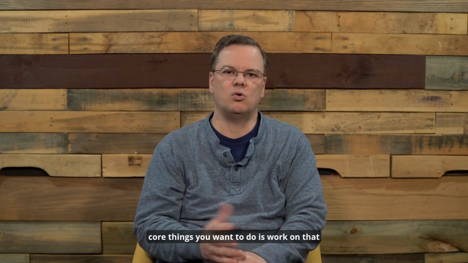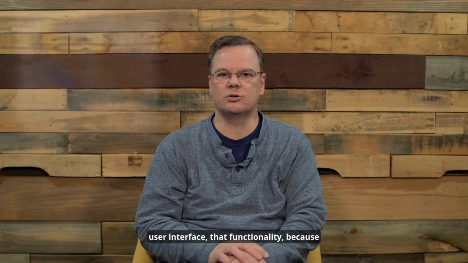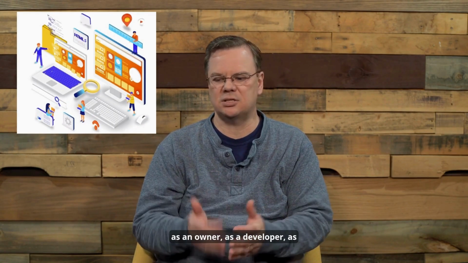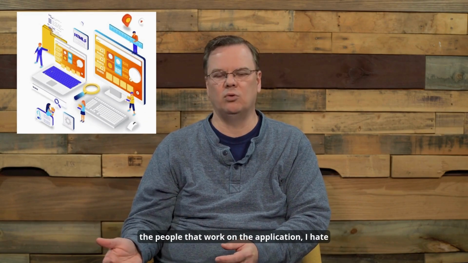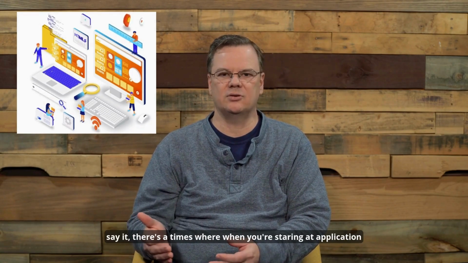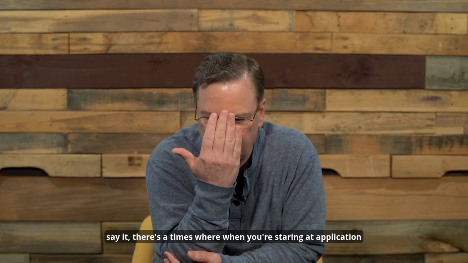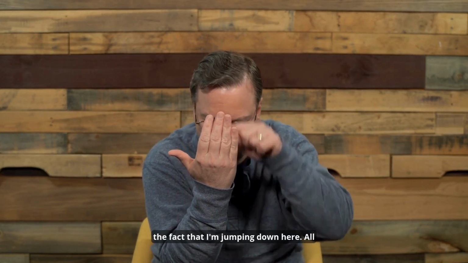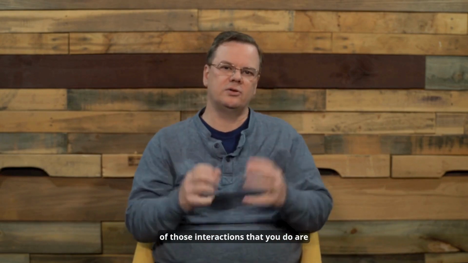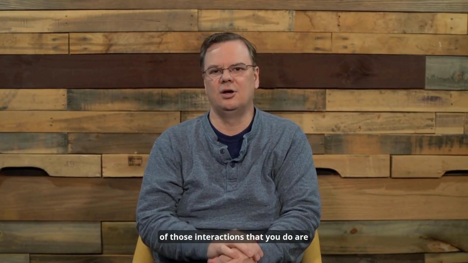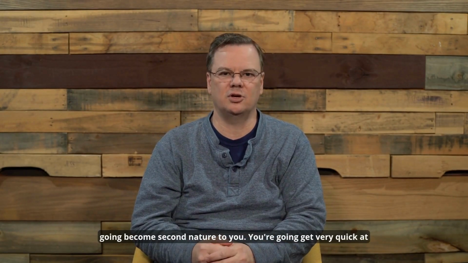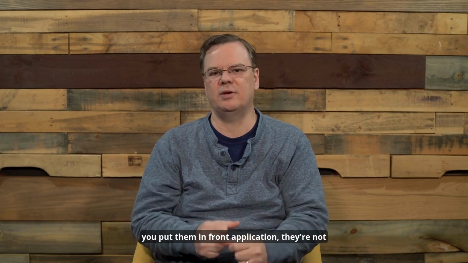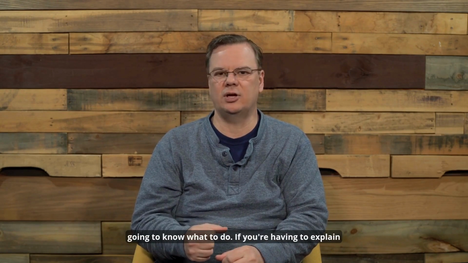But the core things you want to do is work on that user interface, that functionality, because as an owner, as a developer, as the people that work on the application, I hate to say it, there's a lot of times where when you're staring at the application like this, you could be getting used to the fact that I'm jumping down here, all of those interactions that you do are going to become second nature to you. You're going to get very quick at it. Then when you take somebody who's got fresh eyes, you put them in front of the application, they're not going to know what to do.